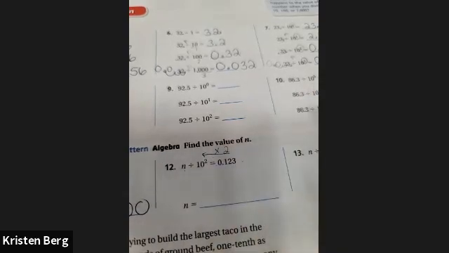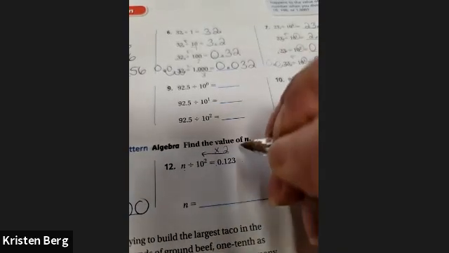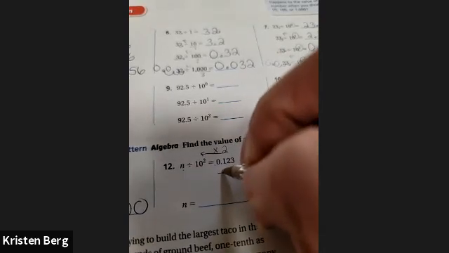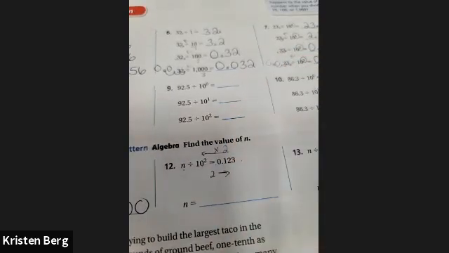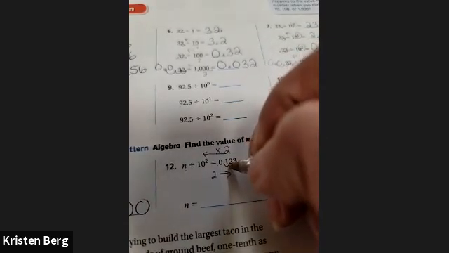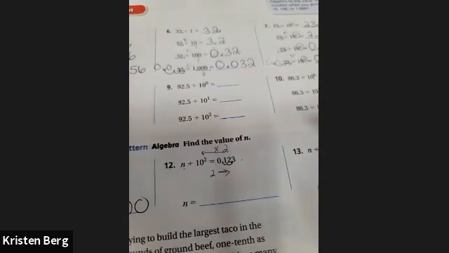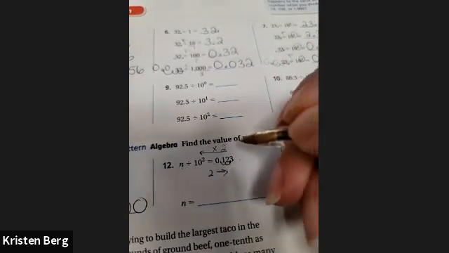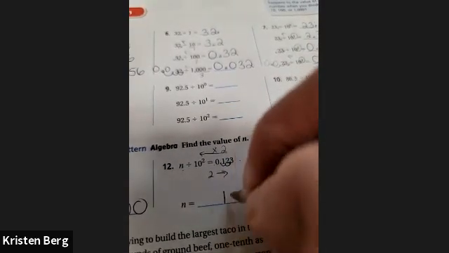You're going to make this bigger by 2 places. So that means we're going to be moving our decimal this way 2 places to get our original number. So if we move it in 2 places, our number should have been 12 3/10.